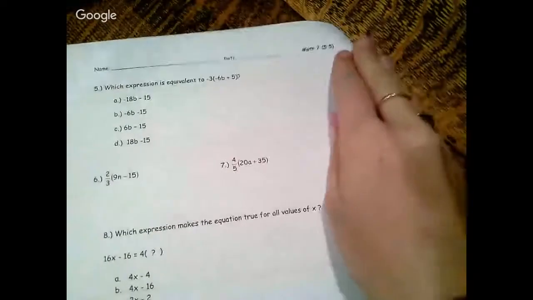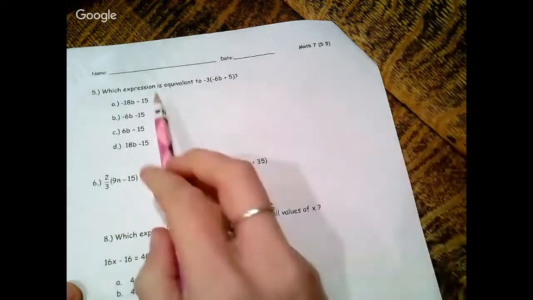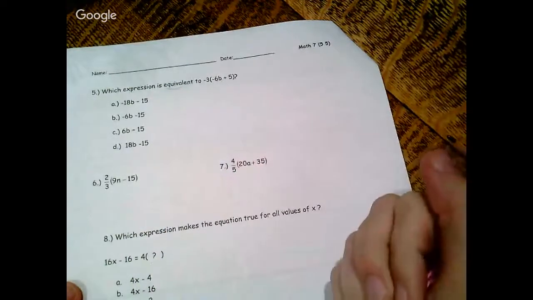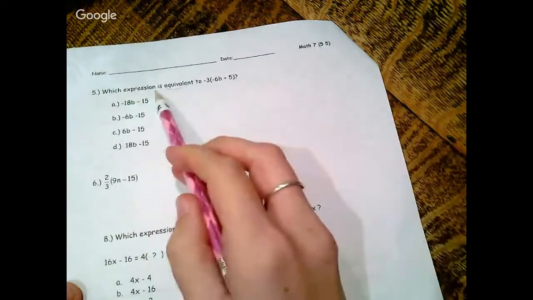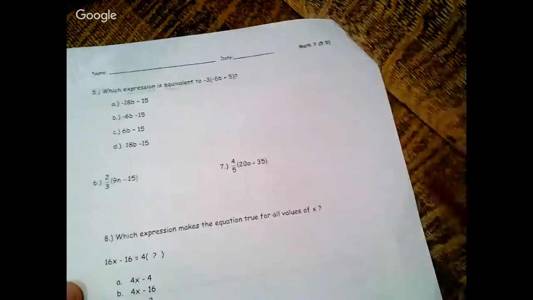All right, so let's take a look at this next one. Number 5 says, which expression is equivalent to negative 3 times negative 6b plus 5? And then it gives us 4 different choices here. So when I look, I know that equivalent means the same thing as. An expression has no equal sign. And I know that none of these have an equal sign, so I'm okay there.